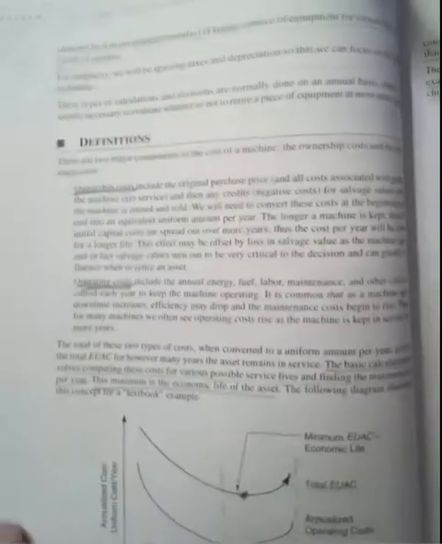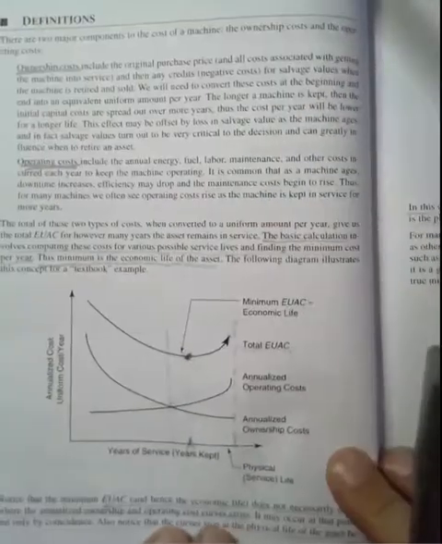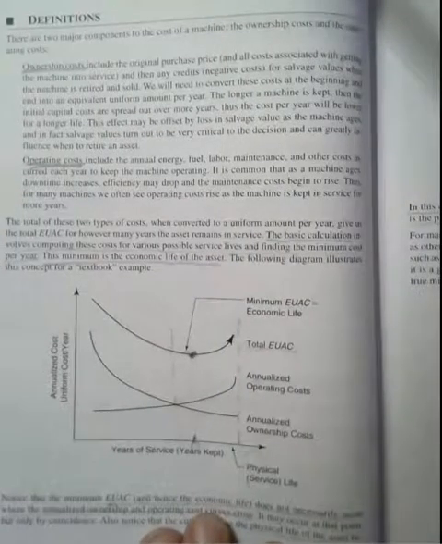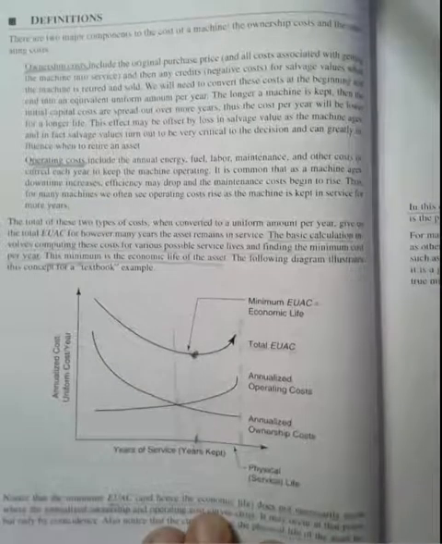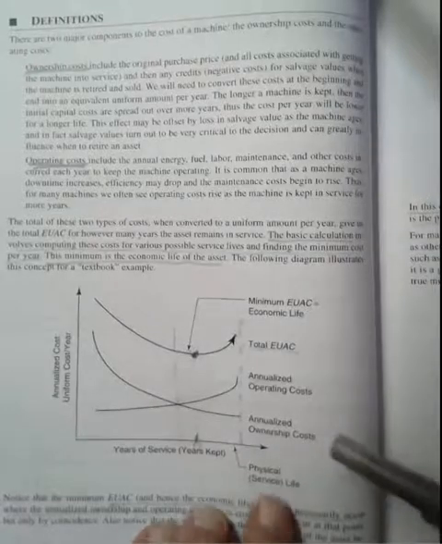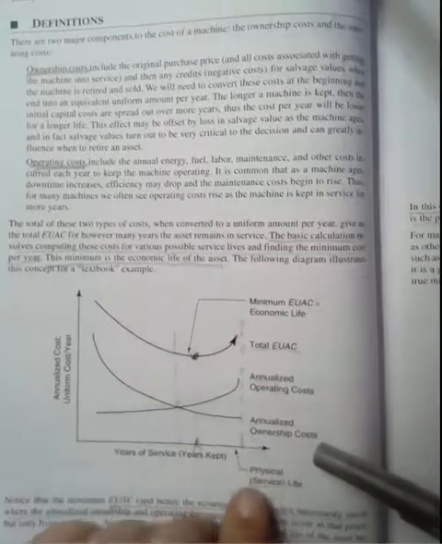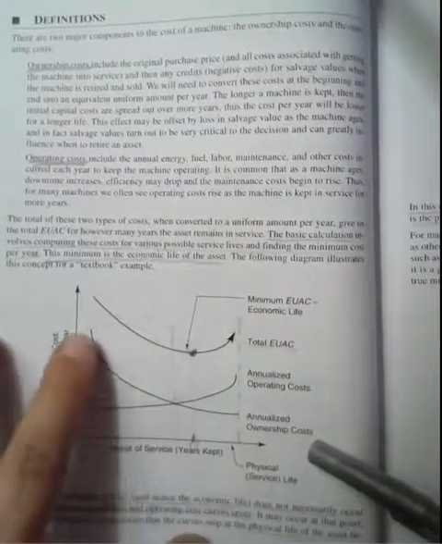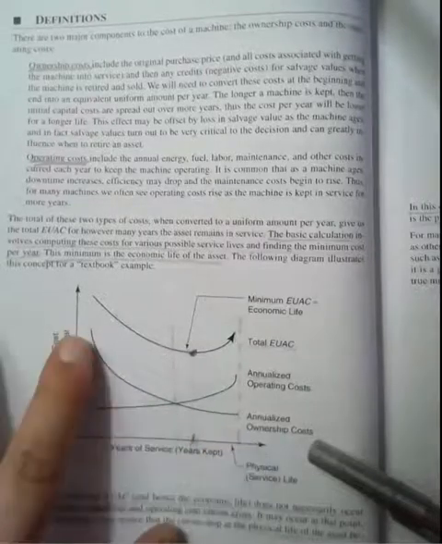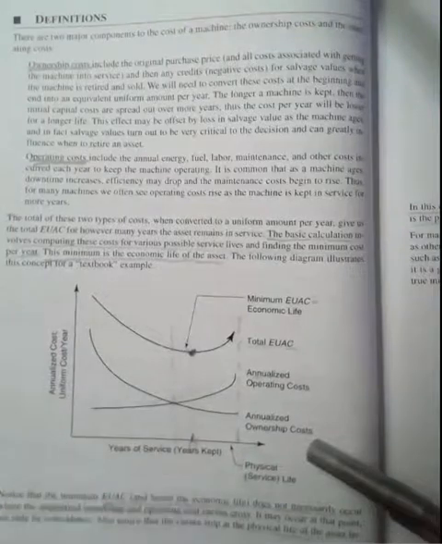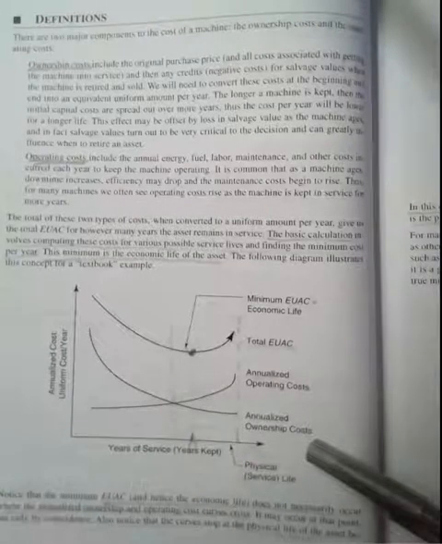The goal is to determine what is the optimal number of years we should keep a machine and then replace it. To determine that, we need to take into account two different types of costs of owning an asset, let's say a machine. There are the ownership costs, which is associated with buying it and selling it. And of course, the longer you keep the machine, the lower the cost per year is, because you're basically spreading that cost among more years of ownership.